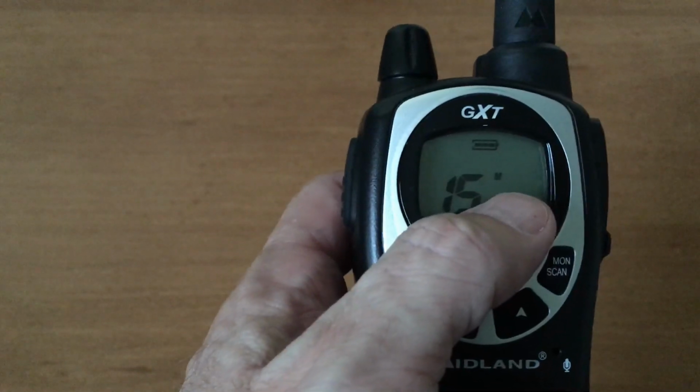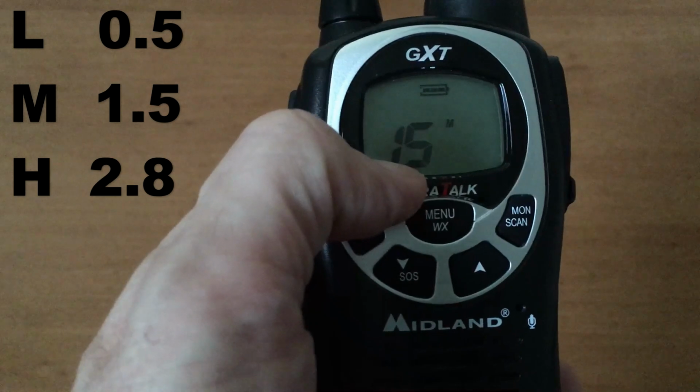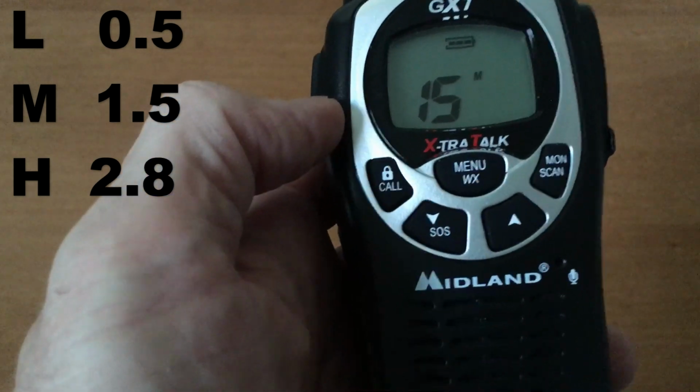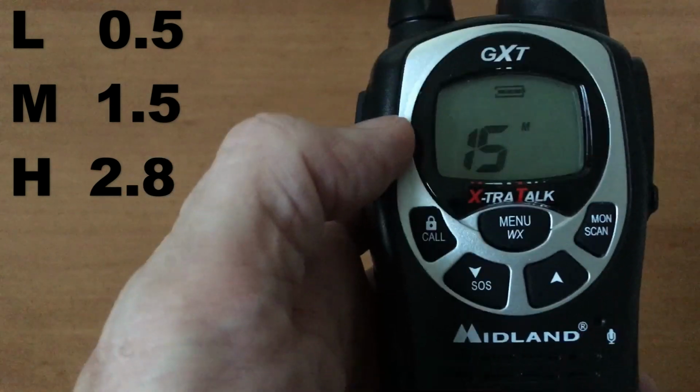Okay, so you'll notice there's an M right there. So I've got this set to medium power. Low power on this radio is 0.5 watt, medium is 1.5, and high power is 2.8 watts.